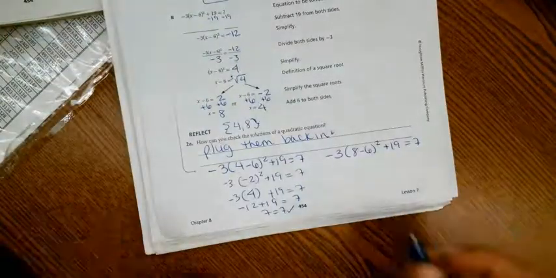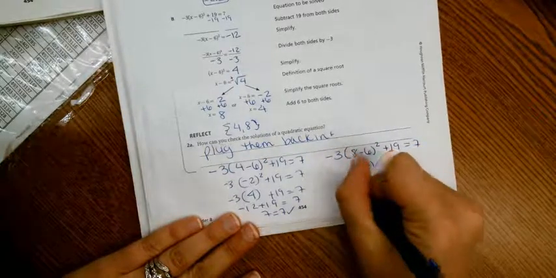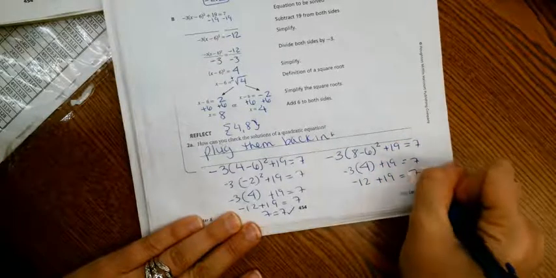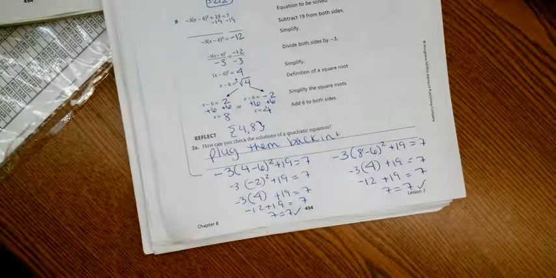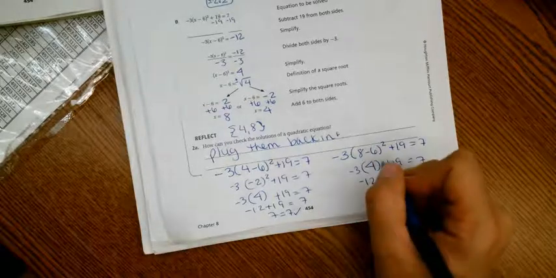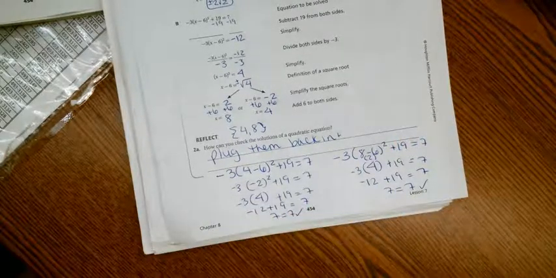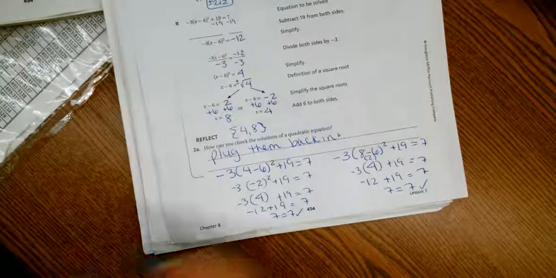And then over here, 2 squared is 4. 4 times negative 3 is negative 12 plus 19. 7 equals 7? Yes. So here we got 2 squared, which is 4, and this would be negative 2 squared is 4. So the reason we do plus or minus on the square roots is because negative 2 times negative 2 is 4, and positive 2 times positive 2 is 4. So there were 2 different possible solutions. So our answers are 4 and 8.